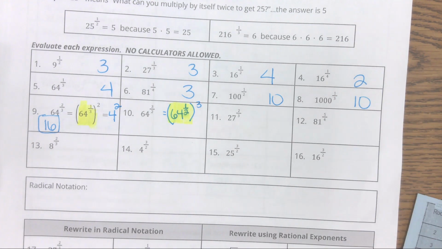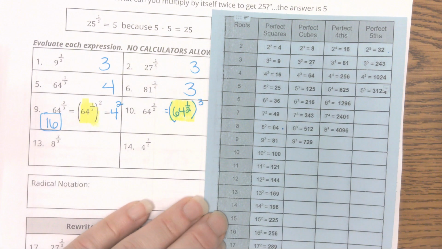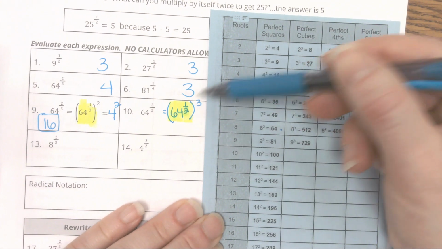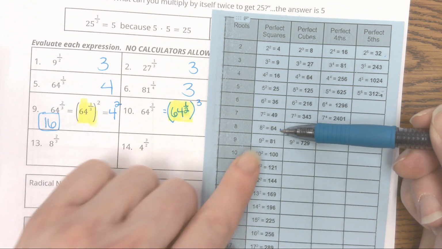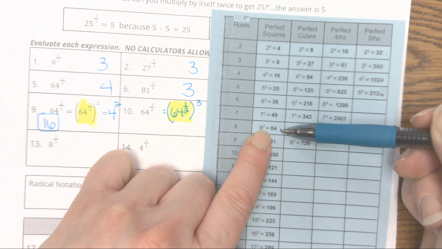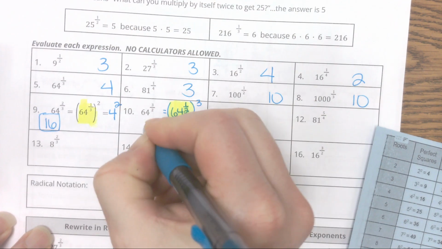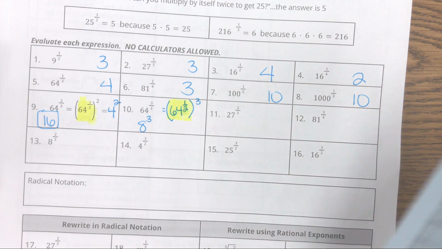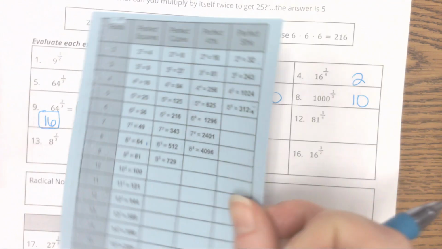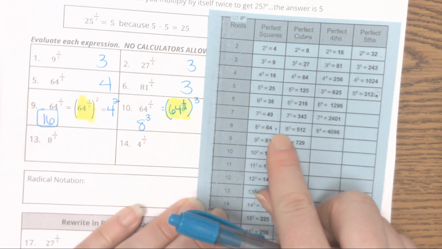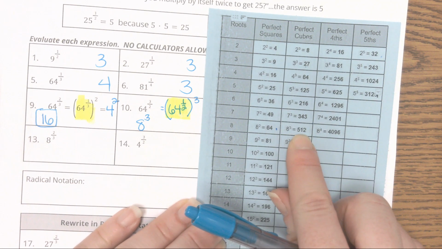What's 64 to the 1/2? 8. Okay, so the 1/2 means I figure out what number squared is 64. So I go down here. That's where I think Jaden said it, the 8's coming from. Okay, so now I have 8 cubed. You can use your calculator if you want. Oh, no, 8 cubed on here. Go to my 8s, and 8 cubed is 512.